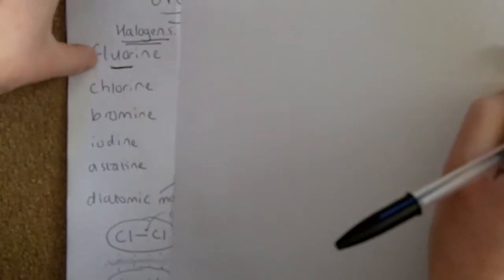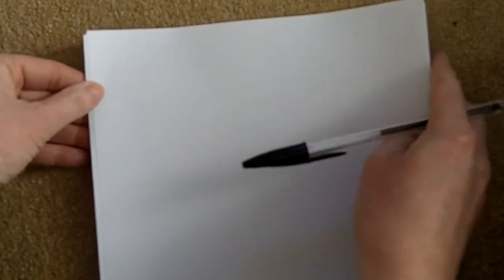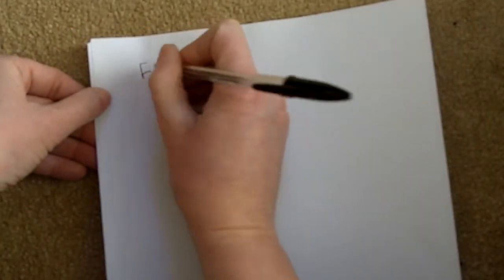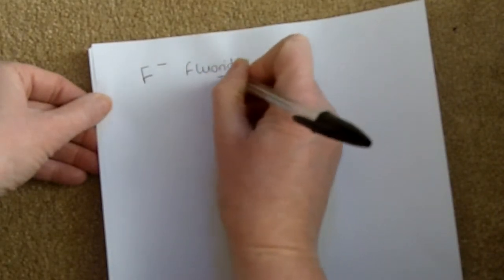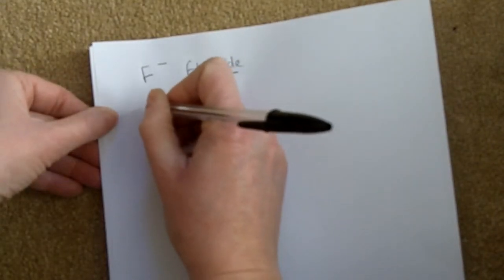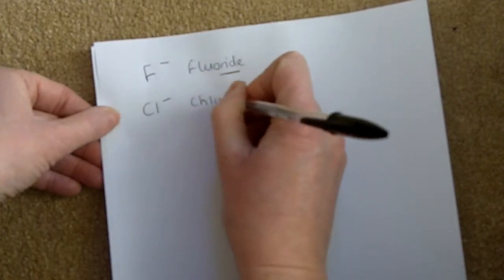If you take fluorine, what's the ion of fluorine? I'm going to use another piece of paper because I've run out of room. Okay, if you take fluorine, the ion of fluorine is the fluoride. It's called fluoride. Okay, if you take the ion of chlorine, it's called chloride, the ion.